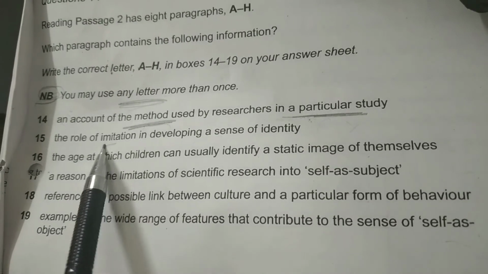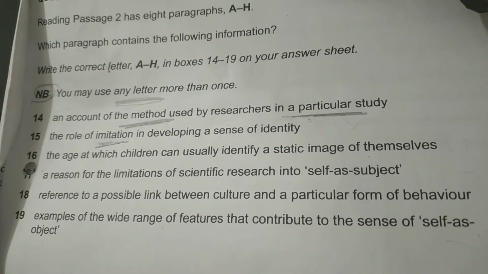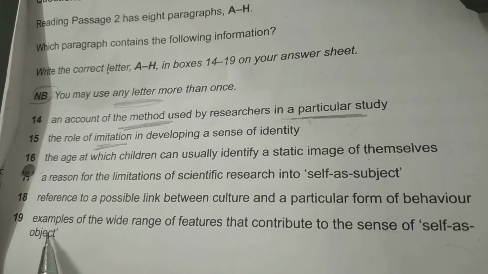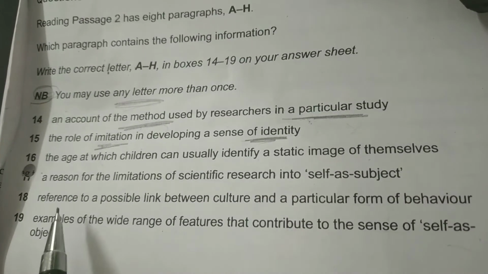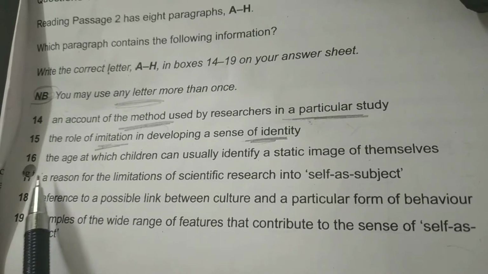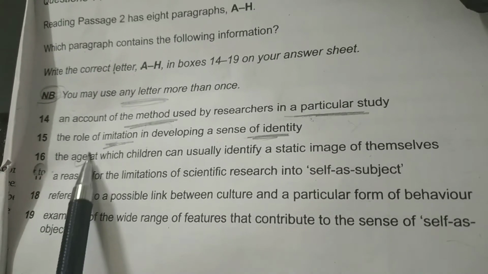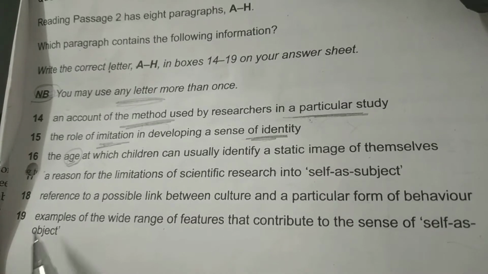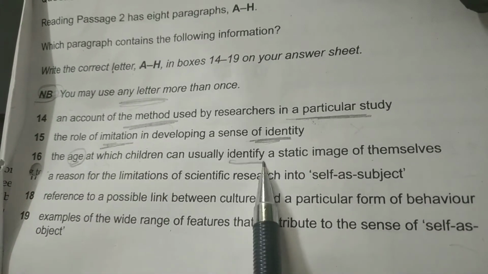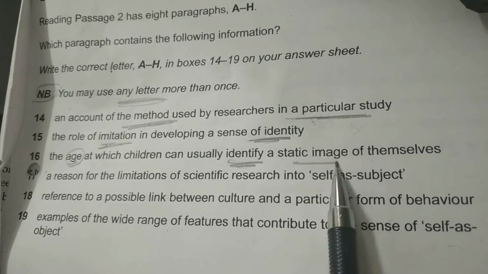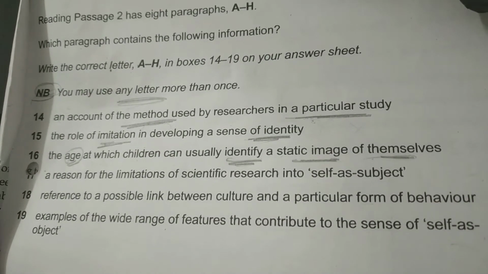The role of the imitation. Imitation means copy. So was there any reference of the imitation? No. Developing sense of identity. So imitation was not written. Now the age. Age mention was not at all in that passage A. Age in which children can usually identify the static image of themselves. No, there was no mention of age.